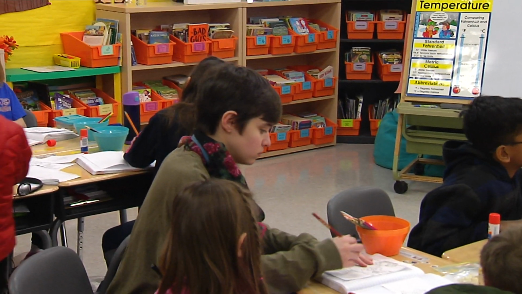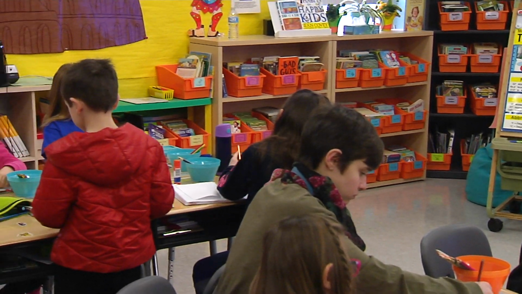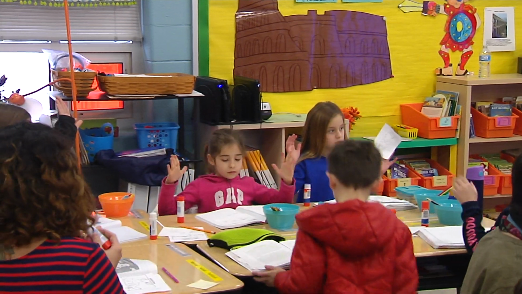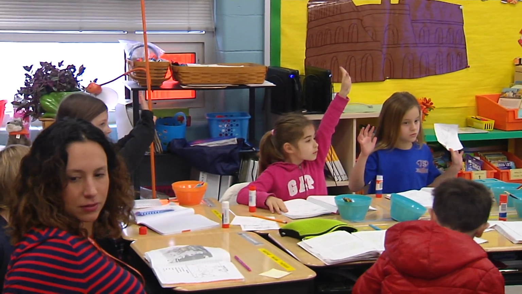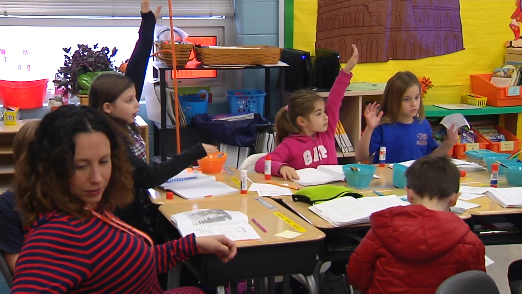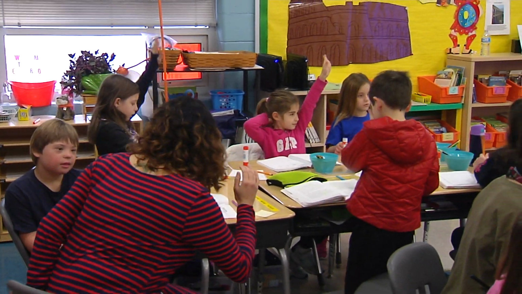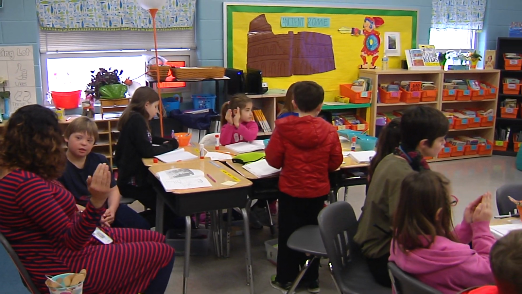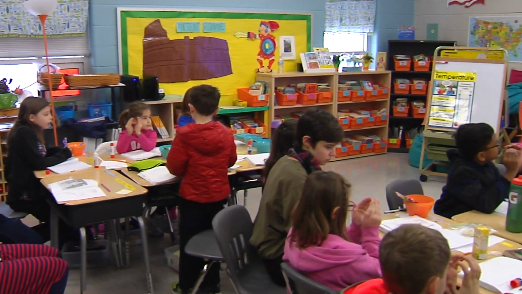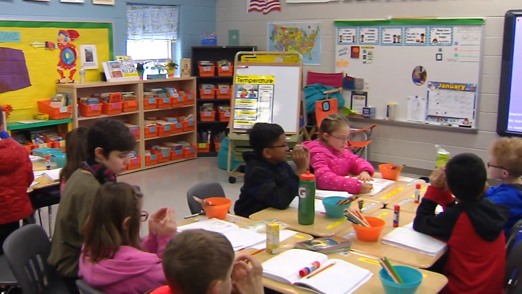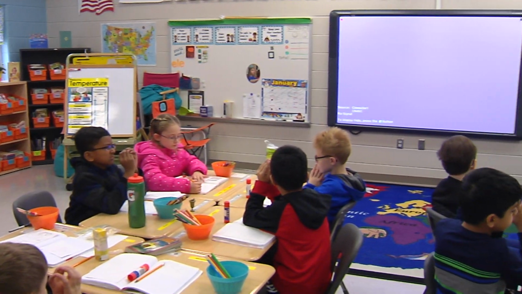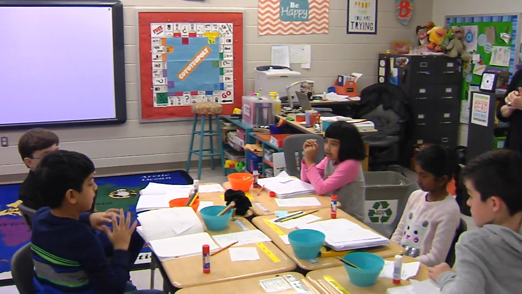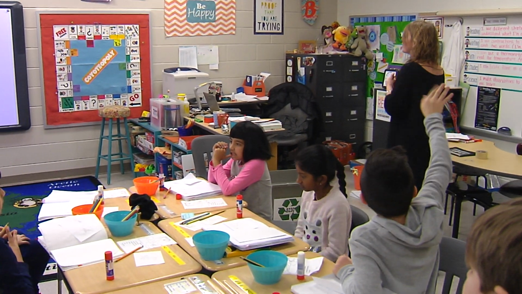And if we start with the world, mirror with hands, we have the world. What continent are we zooming into if we are going to Rome? Who knows which continent we have to zoom into? Dutch, what do you think? Europe. So if you have the world here, you're going to zoom into Europe. So Europe is going to be in which hemisphere of the world? What's one of the hemispheres that Europe is going to be in? Yes, Raj. The northern hemisphere.